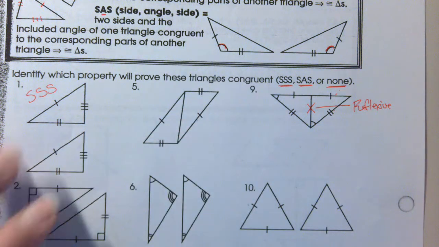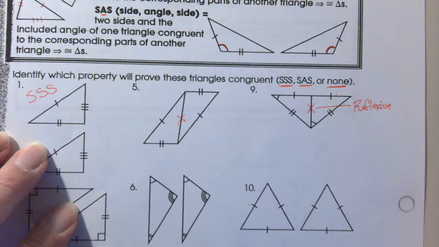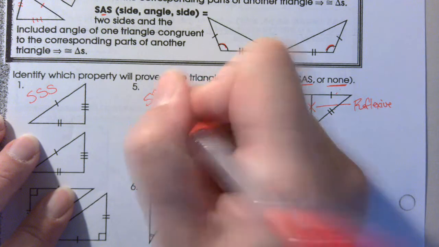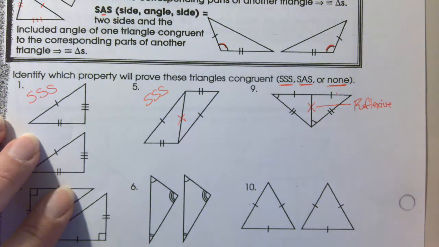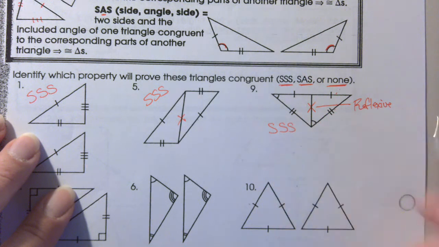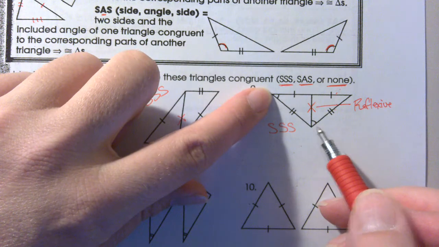So anytime you see something that shares a side like this, mark it. So here we have side, side, and a third side. You can't mark an angle unless they're vertical angles. You can't mark a side unless they're the same side. So these actually are congruent, again, by side, side, side. The angle was there to throw you off.